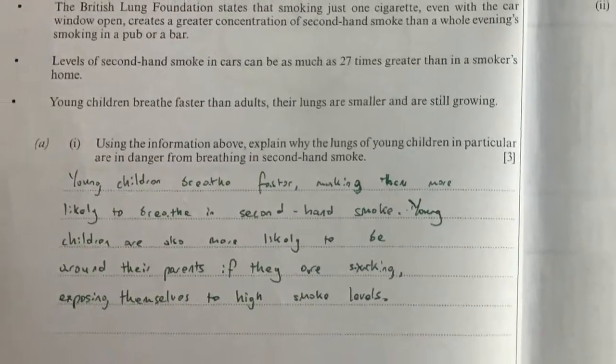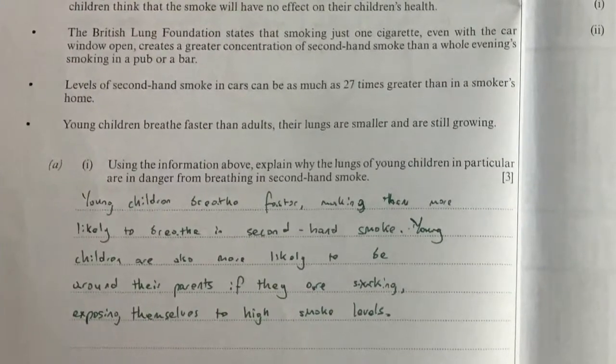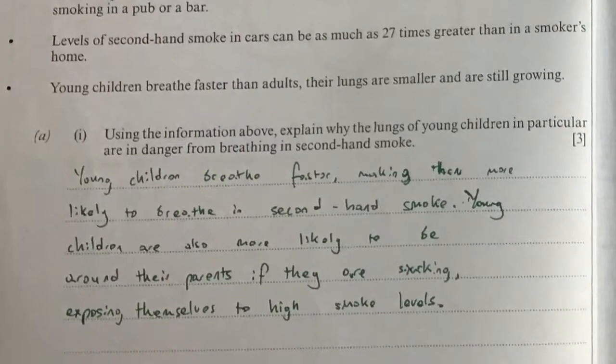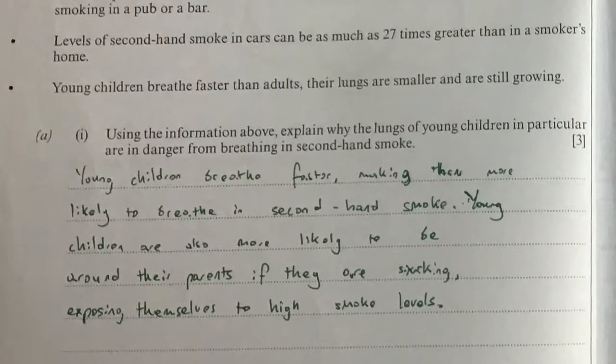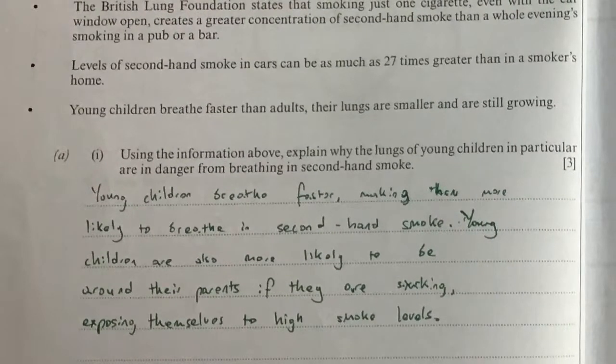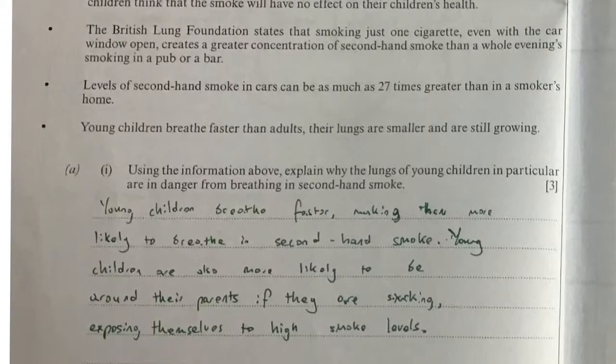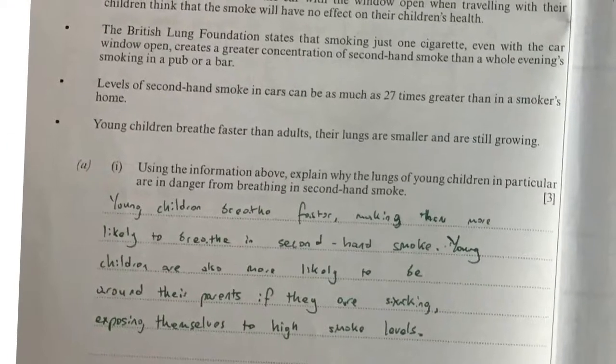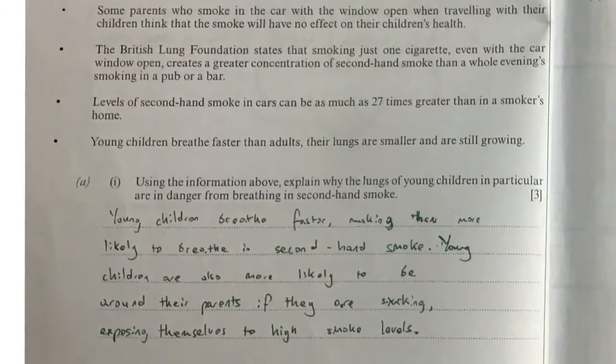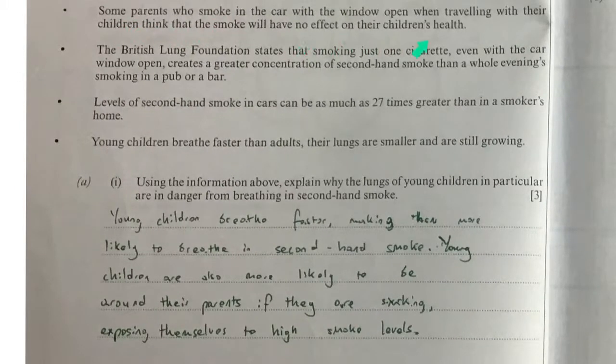Okay, using information from above, explain why the lungs of young people in particular are in danger from breathing in secondhand smoke. So first of all, we've got that they breathe faster, we said that, so they're more likely to breathe in that secondhand smoke. They're also more likely to be around their parents, exposing themselves to the high smoke levels in the car with them. Okay. And also a final one is if we look at the top, parents don't actually think that it affects them. So they could just go on smoking, blissfully ignorant of the damage they may be doing.